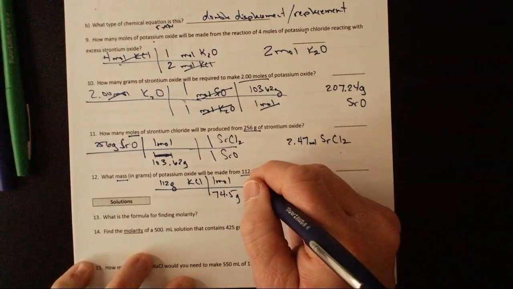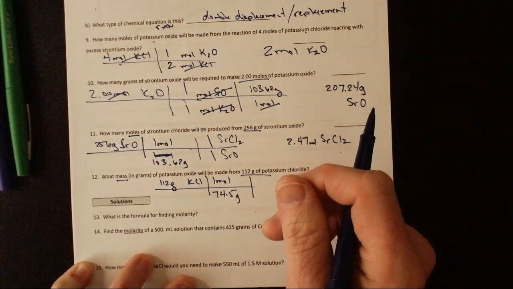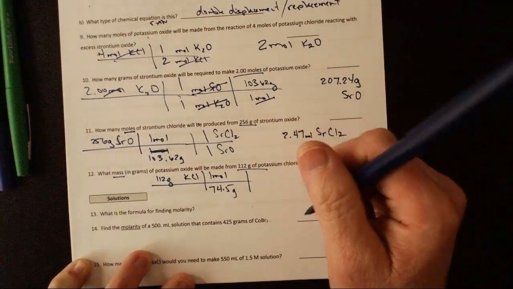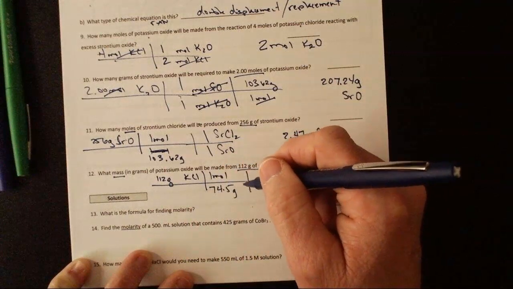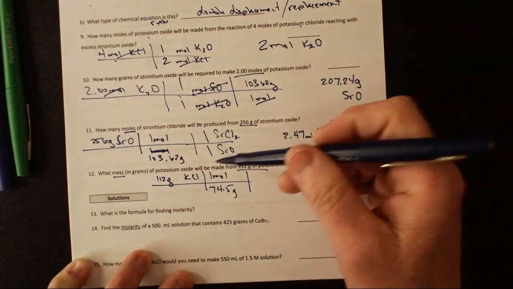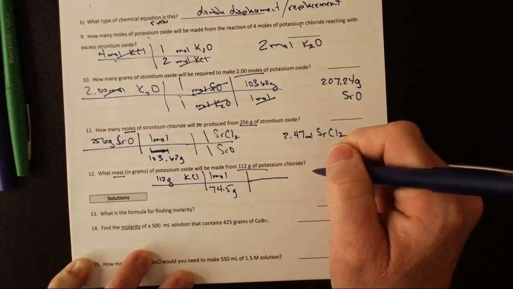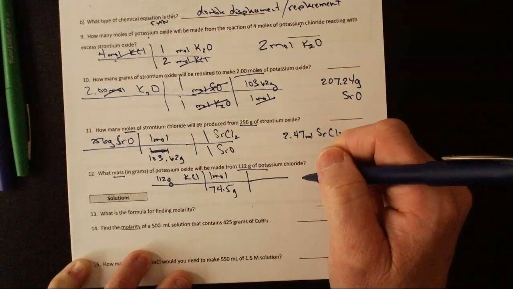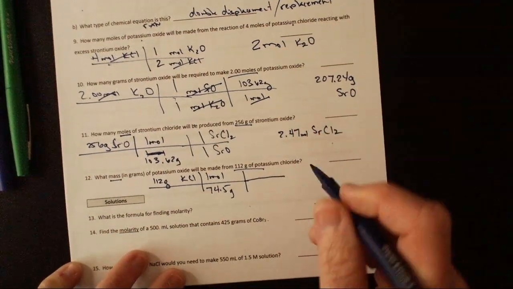So let's go ahead and finish the calculation because it asks in grams. That's going to give me moles of potassium chloride. So now that I've got moles of potassium chloride, I need to get moles of potassium oxide.